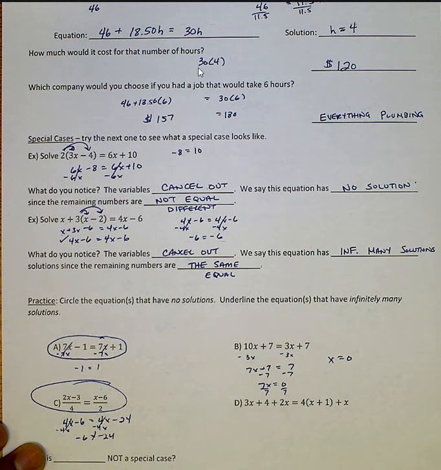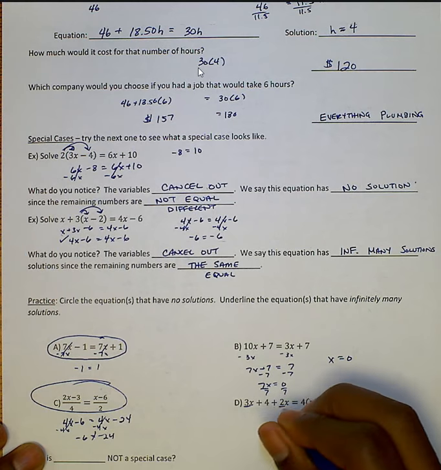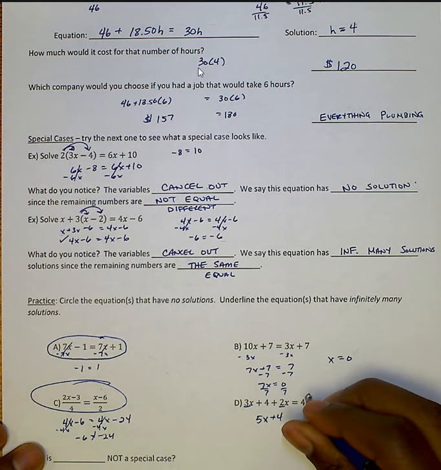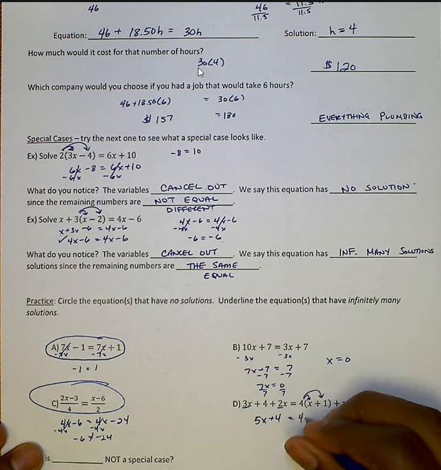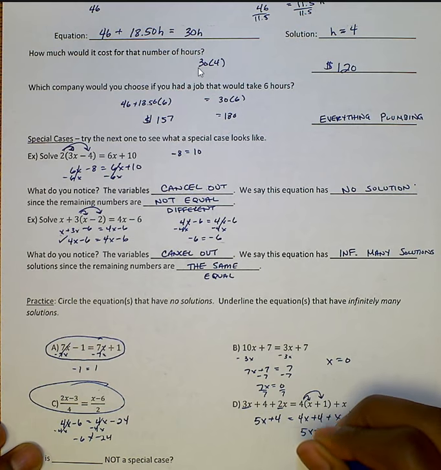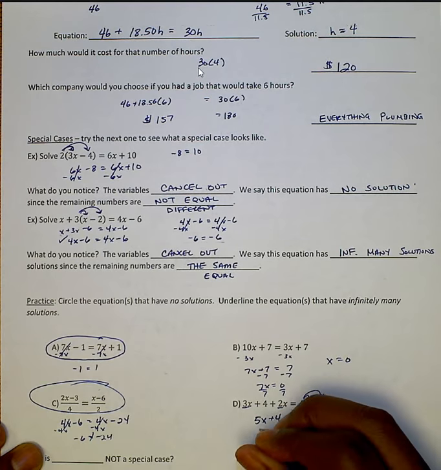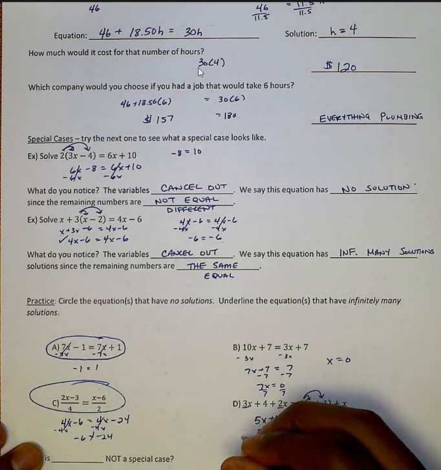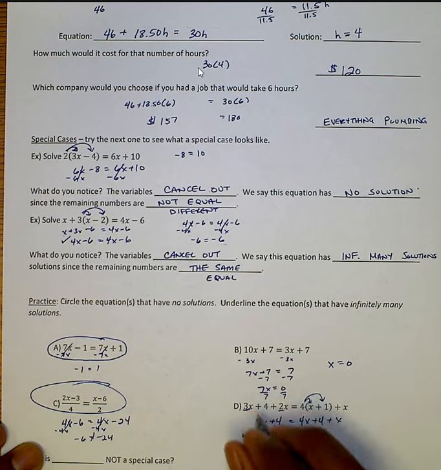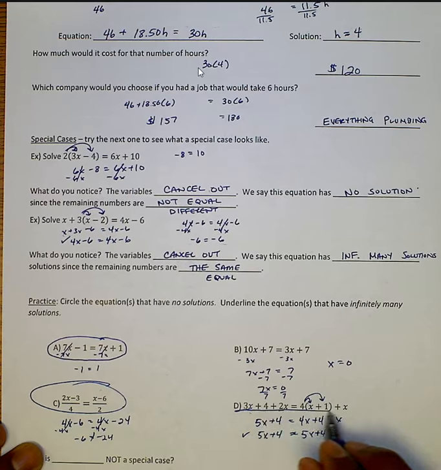Try it on this right side. 3x and 2x. That's 5x plus 4. 4x plus 4. Plus x. That's 5x plus 4. And so here, we don't have to even cancel things out. We see that these are the same thing. 5x plus 4 equals 5x plus 4. It's the same thing. So this is infinitely many solutions. I'll just go ahead and underline that.